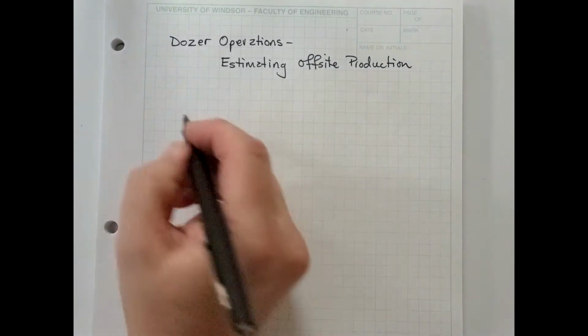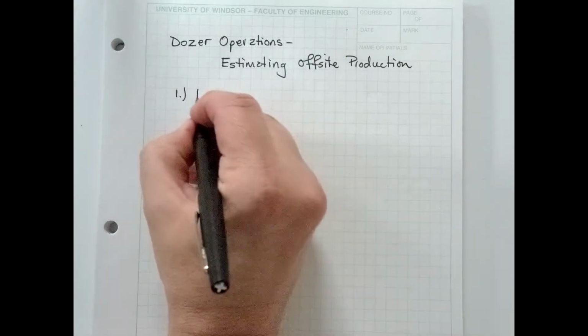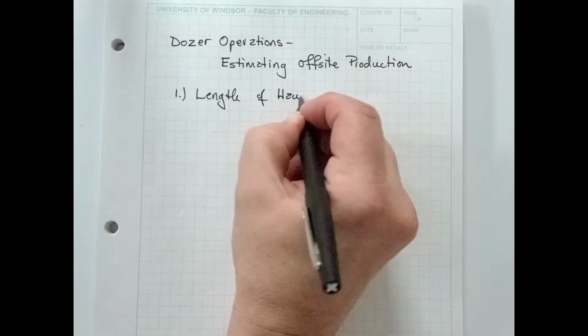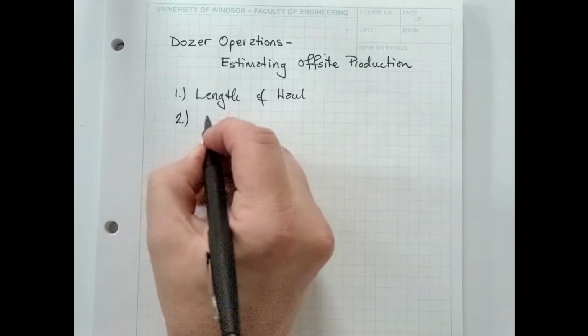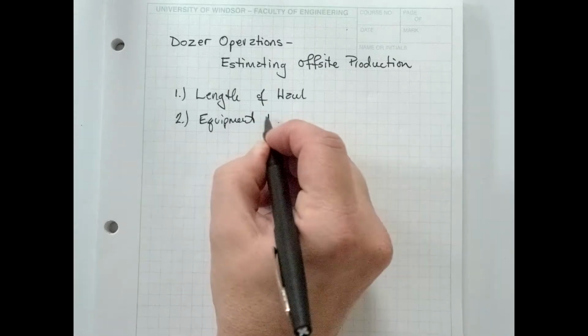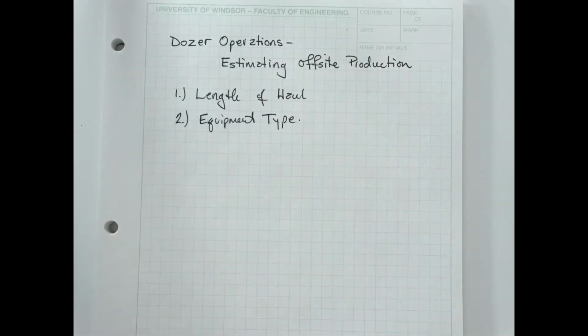And so we need to have a few pieces of information when we go to make this estimate. The first is we need to have our length of haul. How far are we trying to move the soil? The second is we need our equipment type. The equipment type tells us how much work the equipment is going to be able to do.